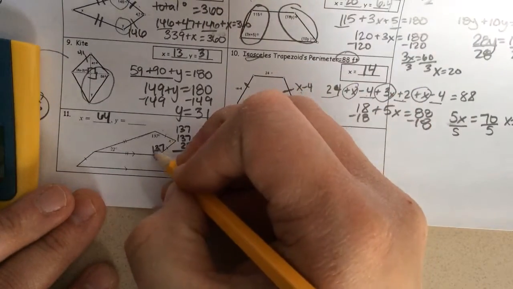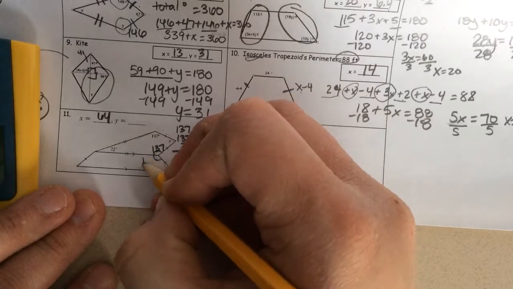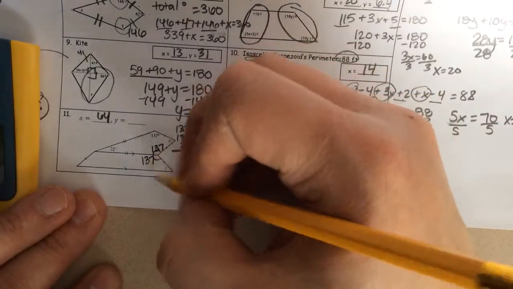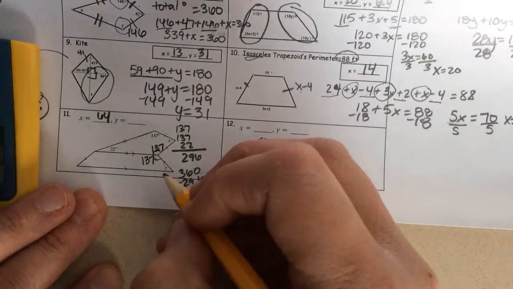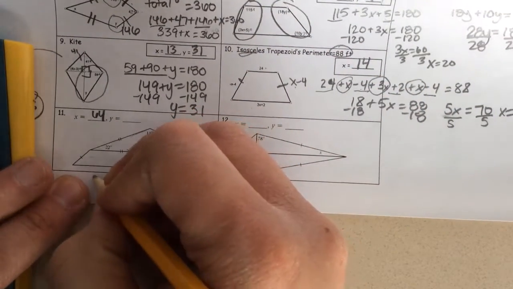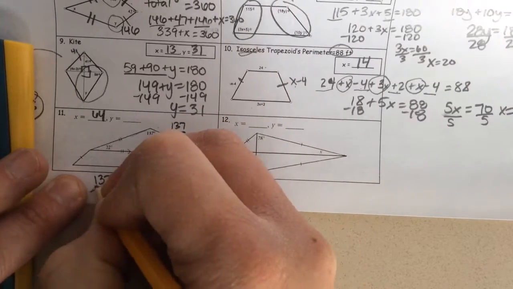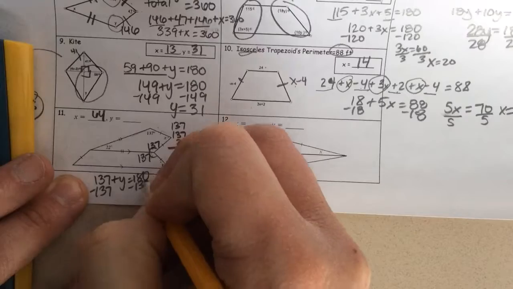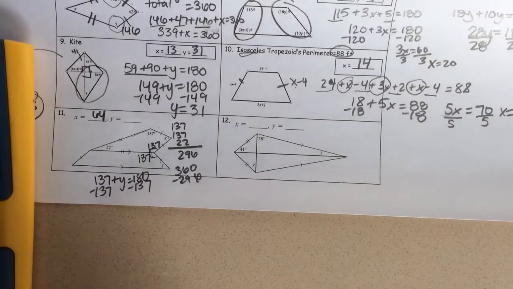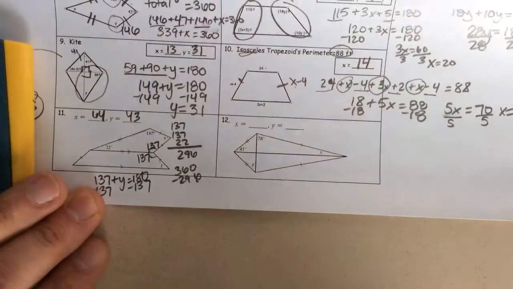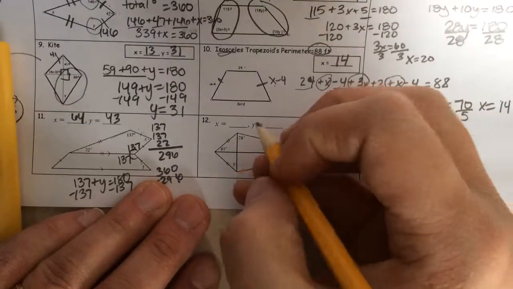We know since this arc and this arc are same that this angle is 137. What you need to pay attention to is the fact that you have consecutive angles, which says that 137 and y are supplementary. They add to 180. To solve for that, you're going to take away 137 from both sides. It's 43 degrees.